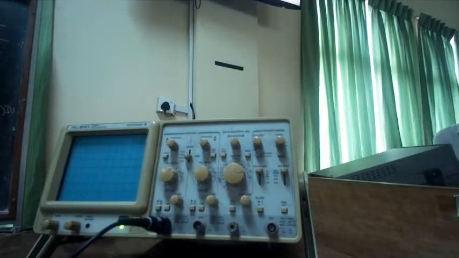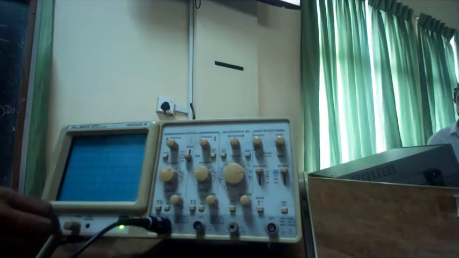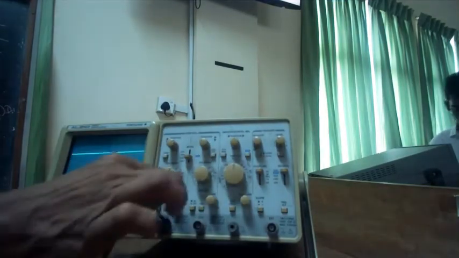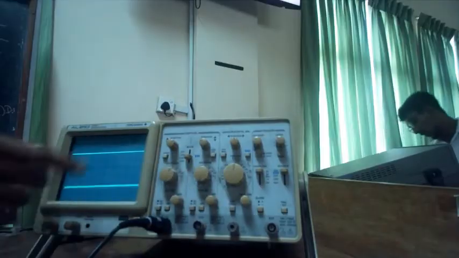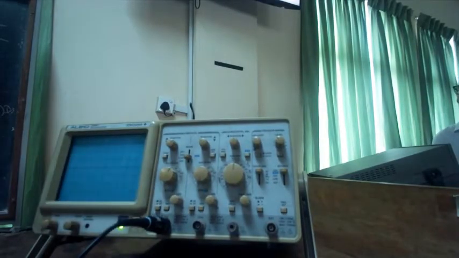Now while it is at this position, if I rotate this knob over here, VAR, it varies between this and that. It's no longer 5 or 10.